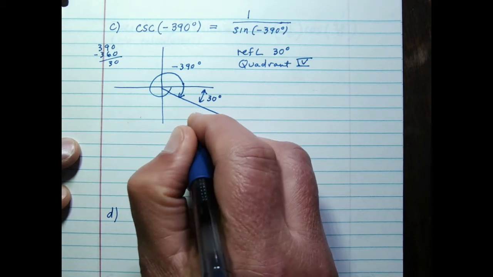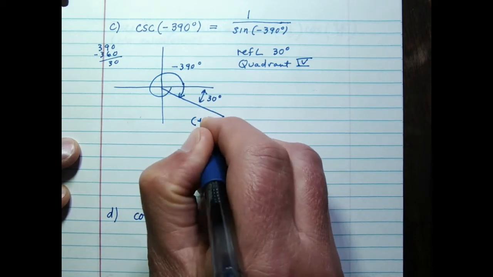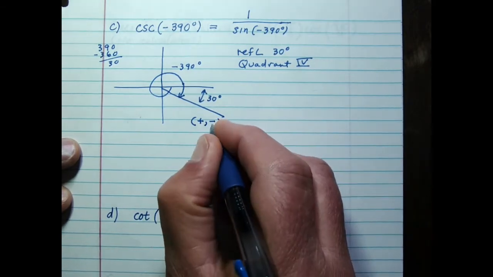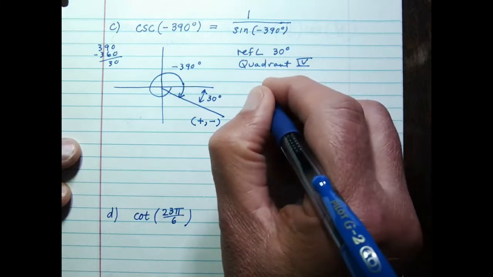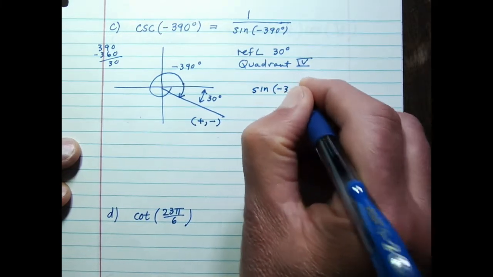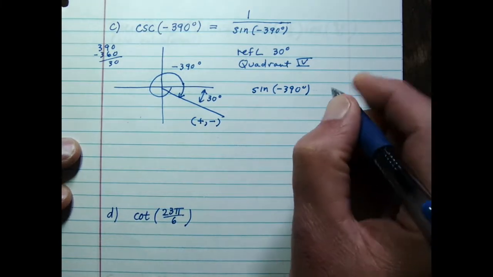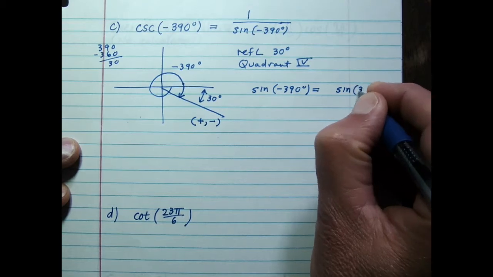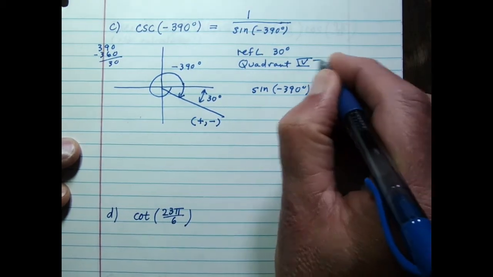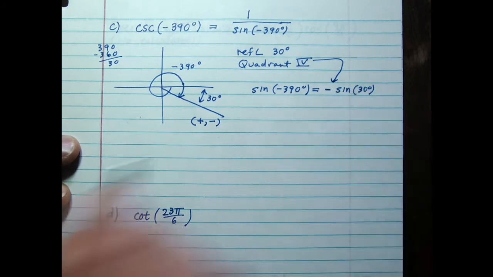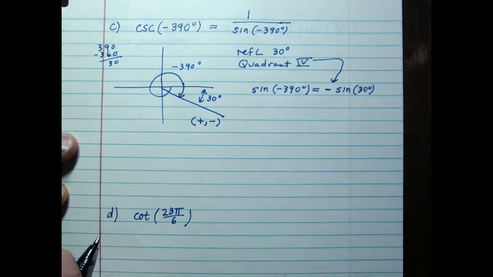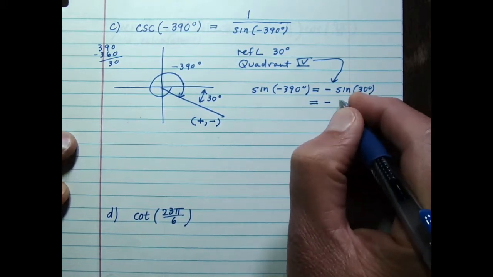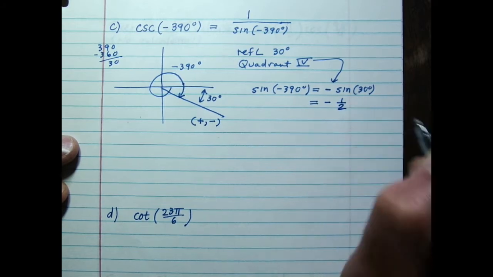And let's see, in quadrant 4, x's are positive, y's are negative, right? So y's are negative. I know sines are going to be negative. So let's just do the sine of negative 390 degrees here first. It is going to be related to the sine of the reference angle, the sine of 30 degrees. And because we're in quadrant 4, I know I have to take minus the sine of 30 degrees. So that's minus sine of 30 degrees. We have memorized that's a half, so we get negative a half.